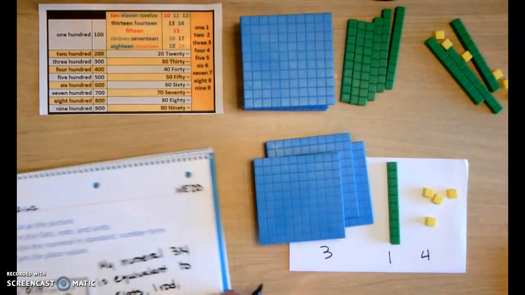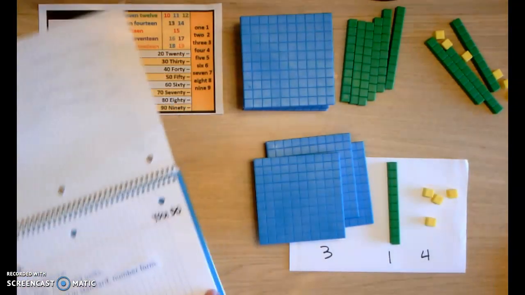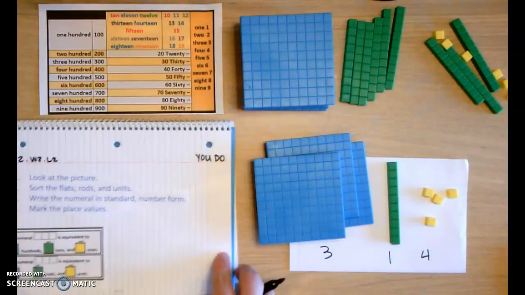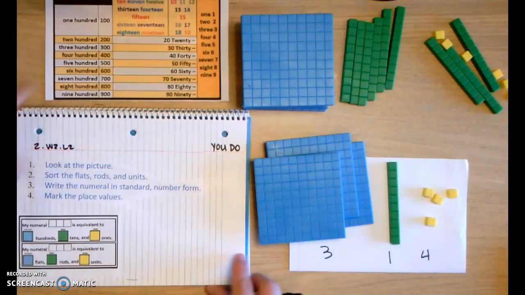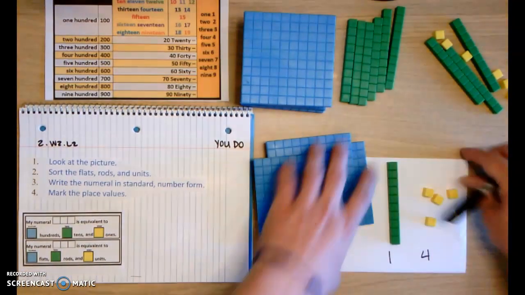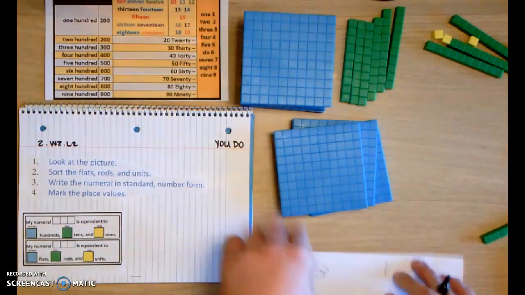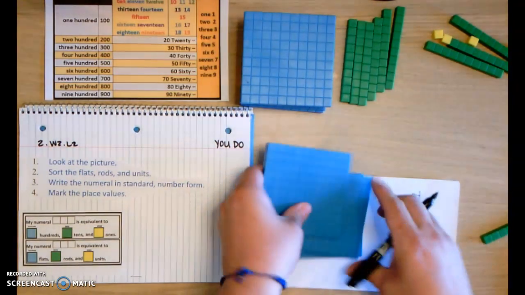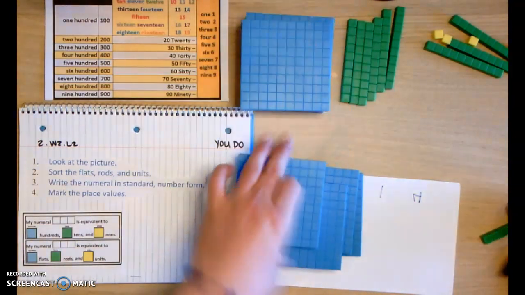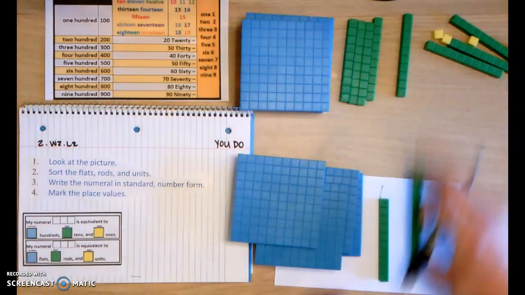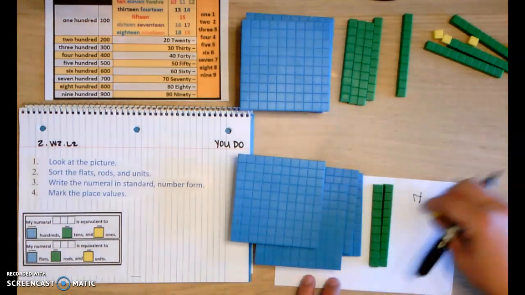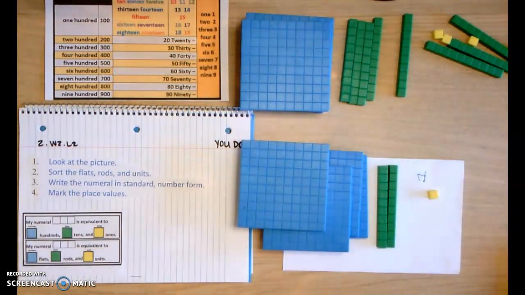One more. Next page. Get the paper ready just like you did a minute ago. When you are ready, pause it, do the work. The numeral you're going to be working with right now, or the pictorial representation of that numeral, is going to be as shown. There you go. Pause the video. Do the work, and let's come back.